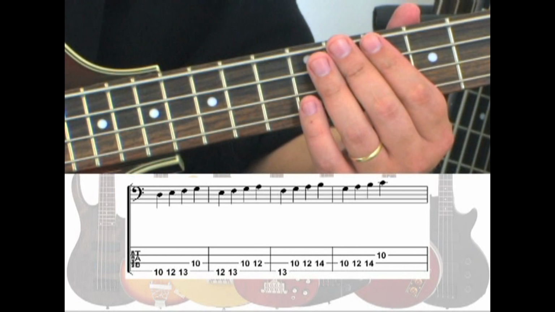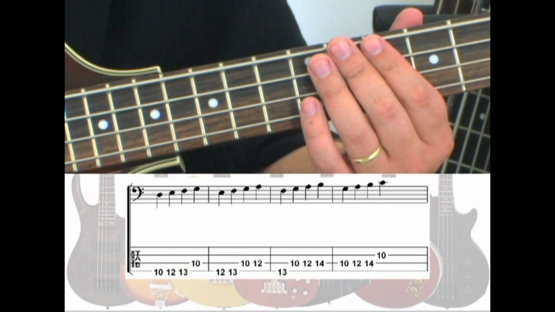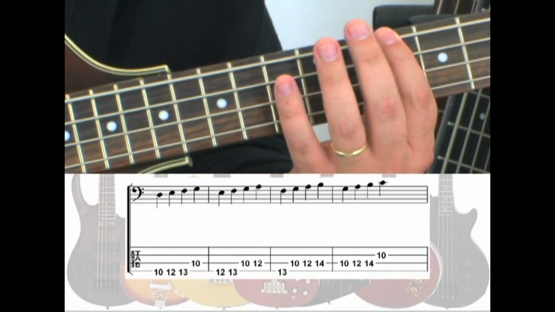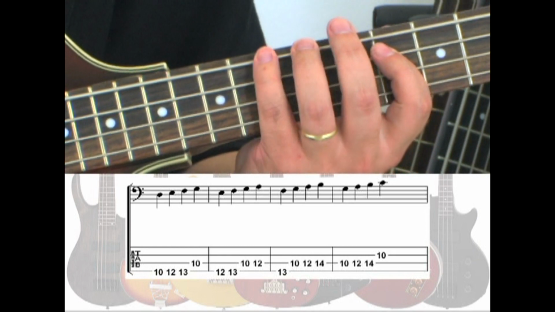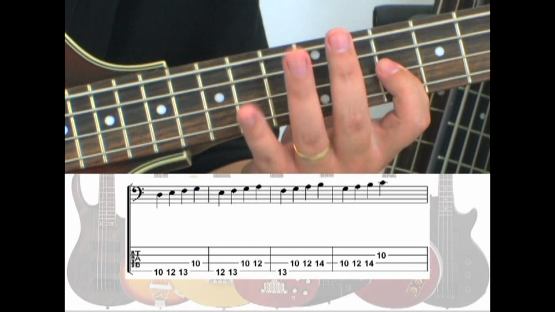To play increments of 4 using 16th notes, each note would receive a quarter of one beat. The count would be 1 E and a, 2 E and a, 3 E and a, 4 E and a.